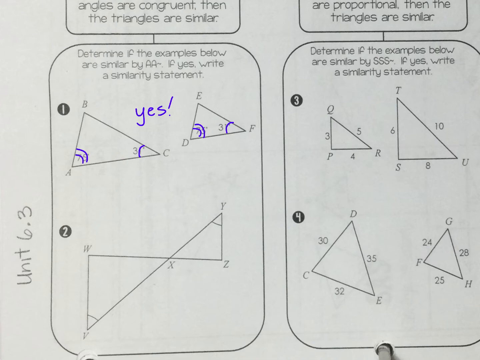But now the hard part is writing the similarity statement. So I'm just going to say ABC is similar to triangle. When I started at A, it has 2. I went to B that has none, and C has 1. So I'm going to have to do the same thing over here. D, E has none, F has 1. It does not matter what order you write your first part in, but the second part has to match the first part.